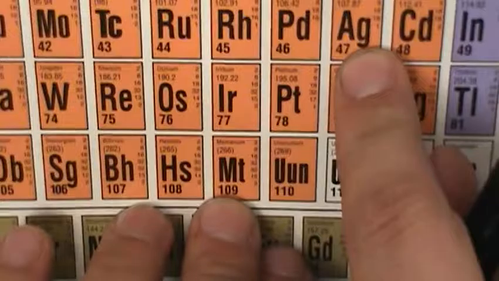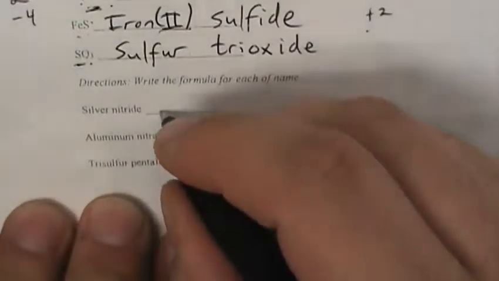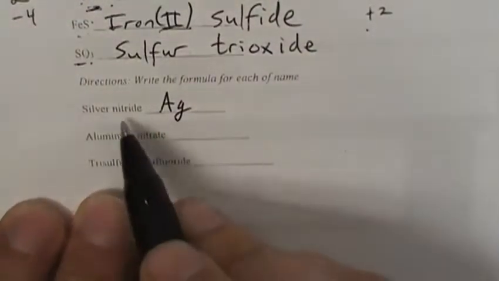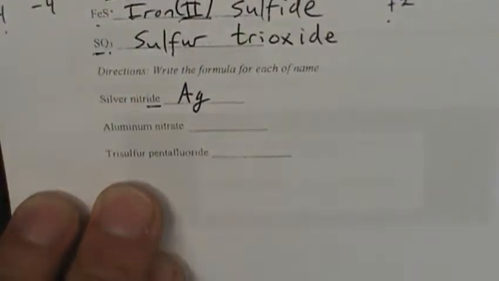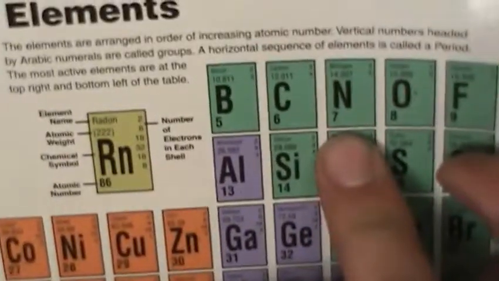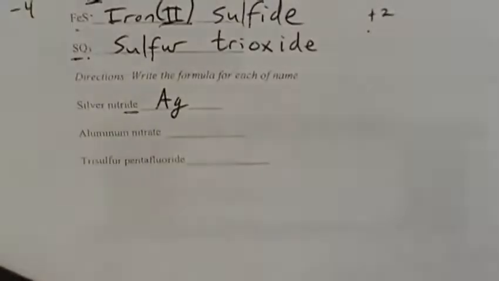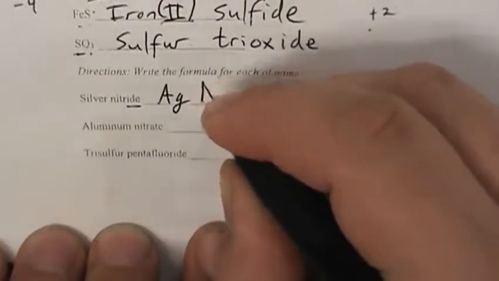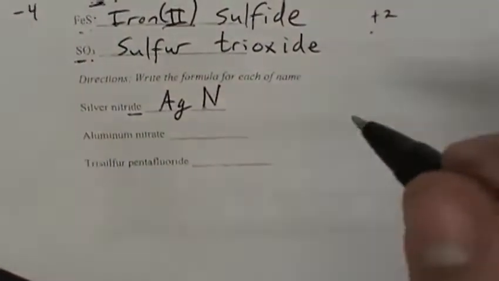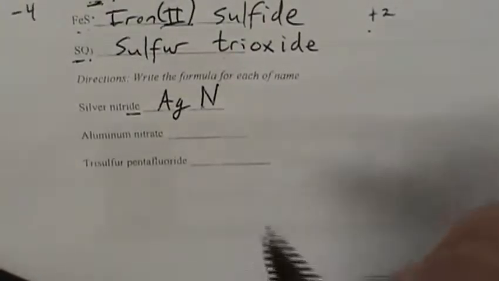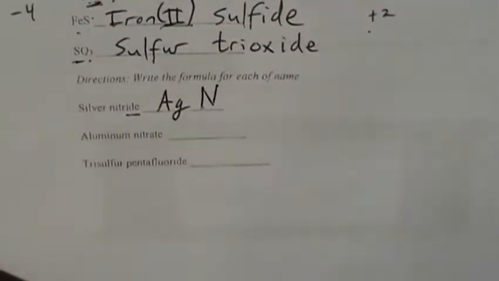Silver is Ag on our periodic table, so I'm going to write Ag. And then nitride, I look at the last three letters, IDE. I know it's not polyatomic, therefore it's talking about an element, nitrogen. So I'm going to write the symbol N. Next step is to swap and drop, or crisscross, however you want to phrase that. I look up my oxidations.